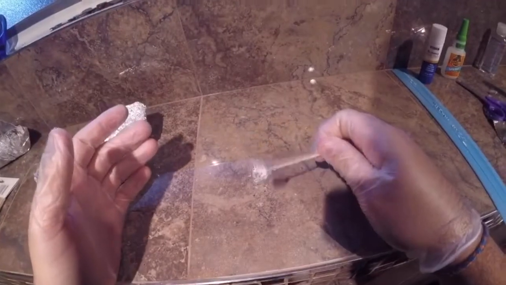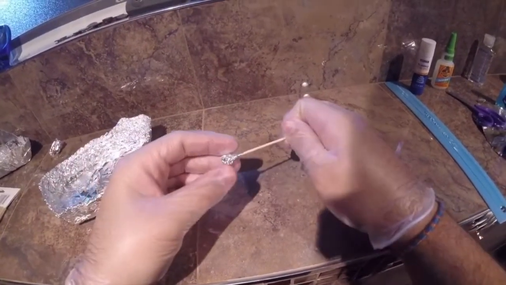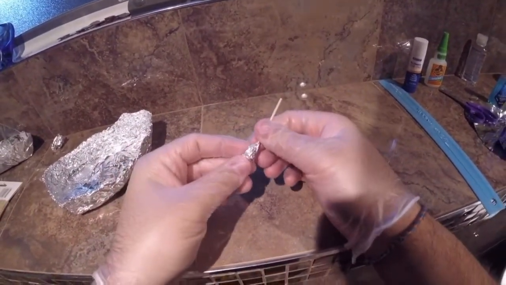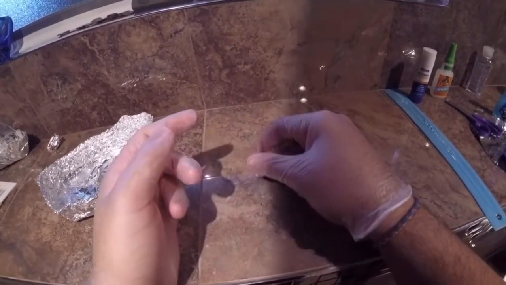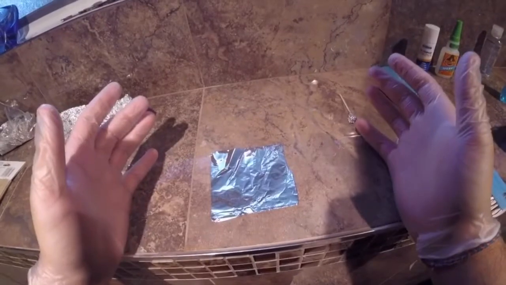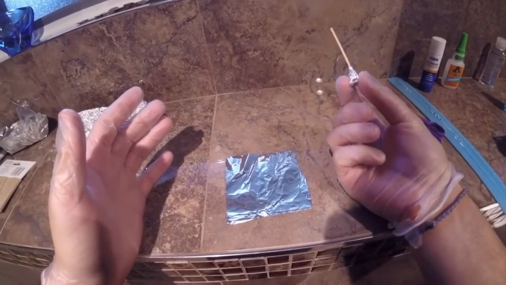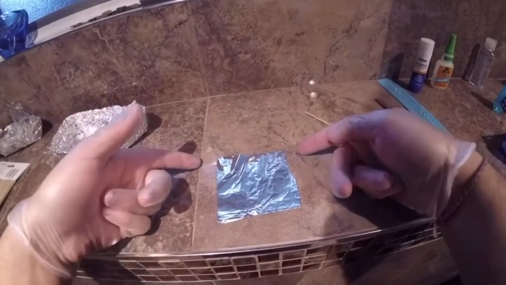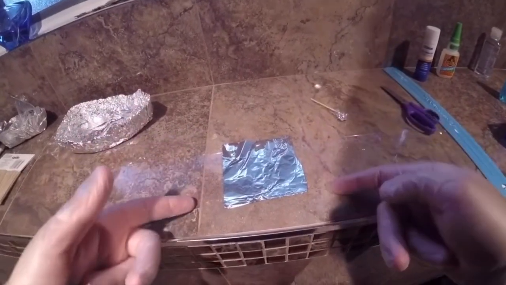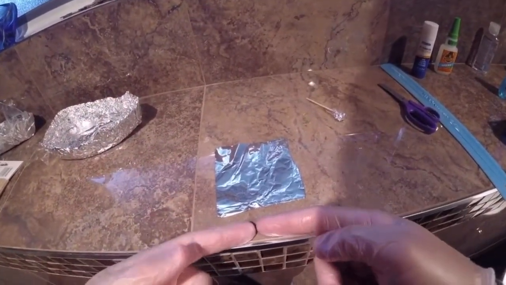Remember guys, when you're making your base, try to make it look as much as a Hershey Kiss as you possibly can and make sure that the bottom is flat. That way it could stand on its own. Now that you have your base for your flag done, it's time to make the actual flag. What we're going to do is cut a piece of tin foil that's 3.5 inches by 3 inches once again.